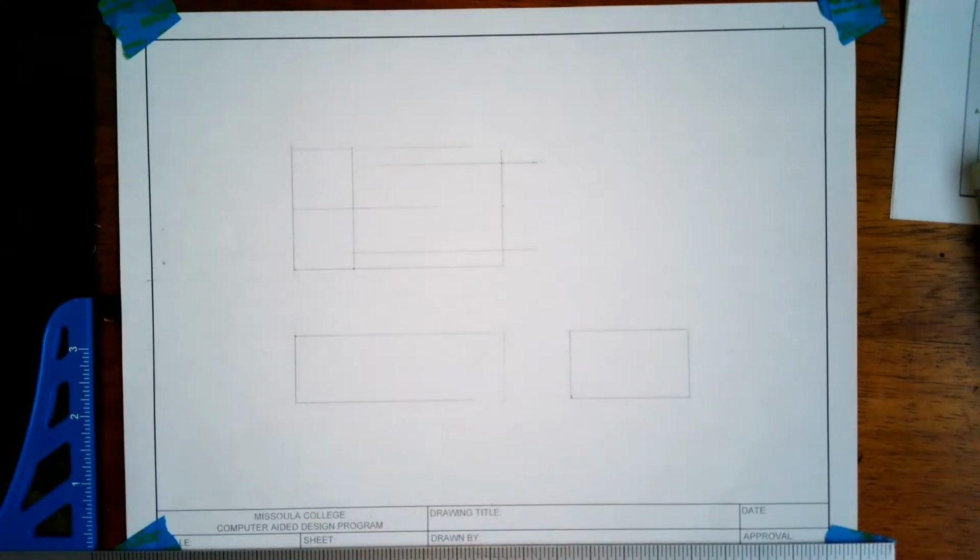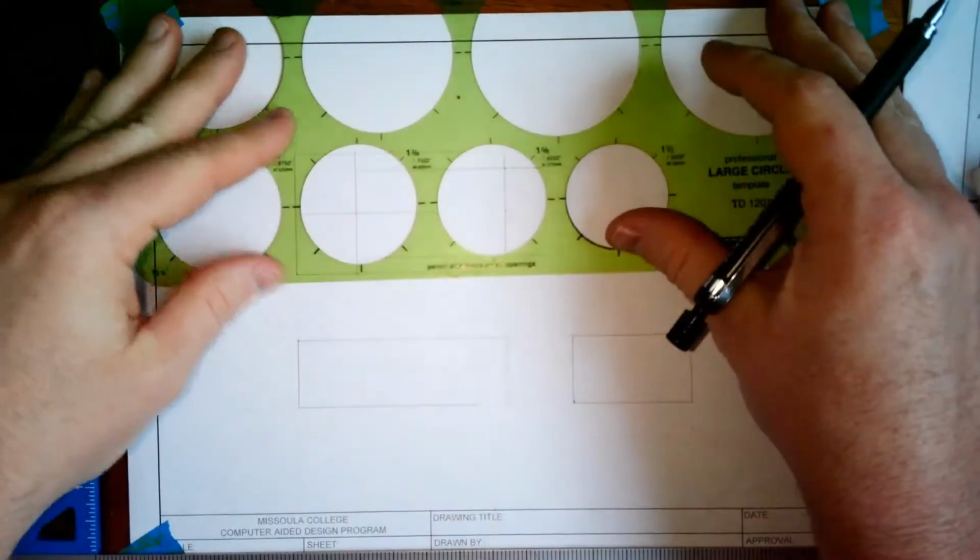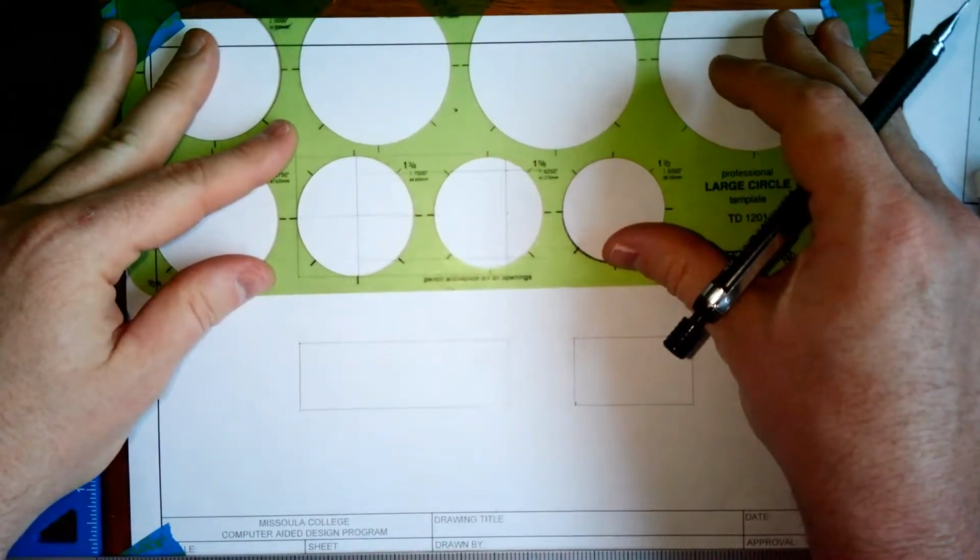And now I can use my circle template. I've got a 1.75 diameter circle, so I need this big one. So 1.75.